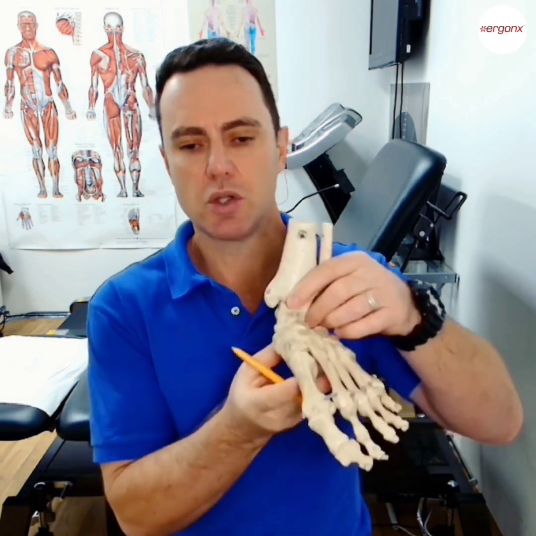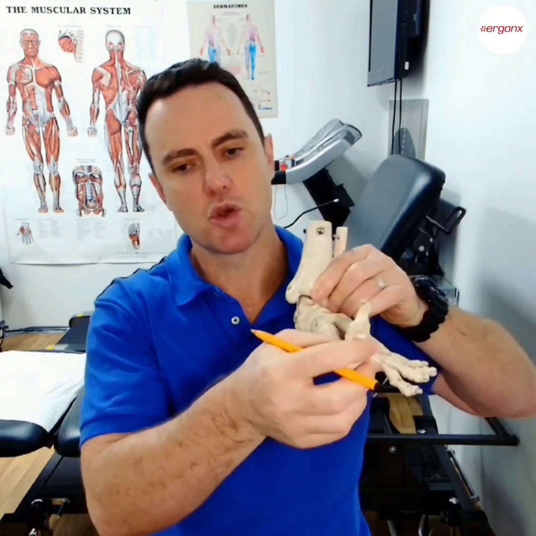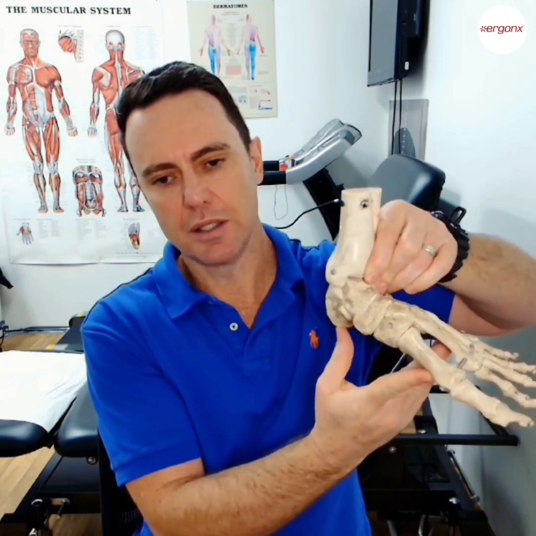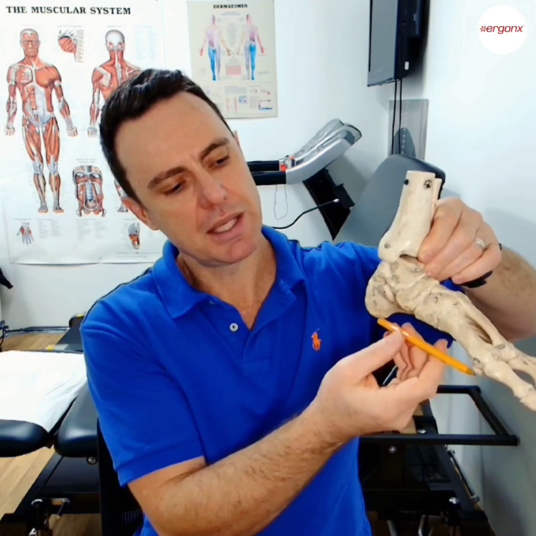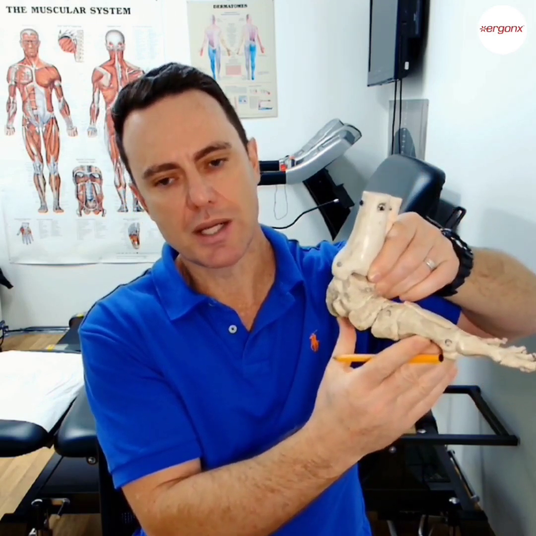So the motion that usually overloads this is when the foot pronates. So this is left foot, and this is your big toe down the inside here. So if the foot rolls towards the inside and the arch flattens out, this plantar fascia ligament here that runs from the heel to the ball of the foot gets placed under strain.